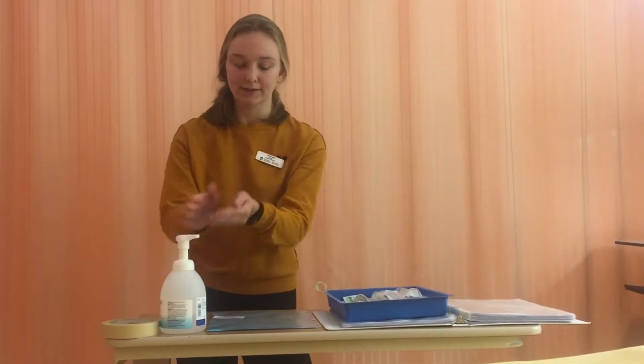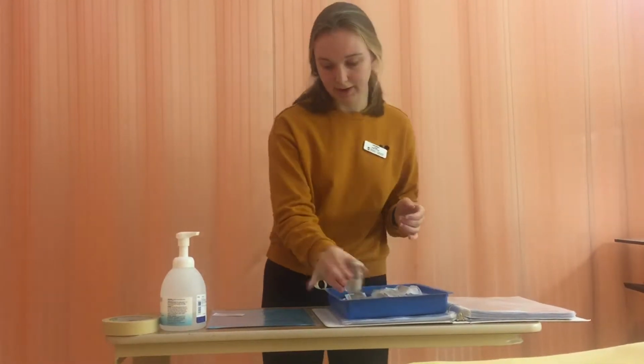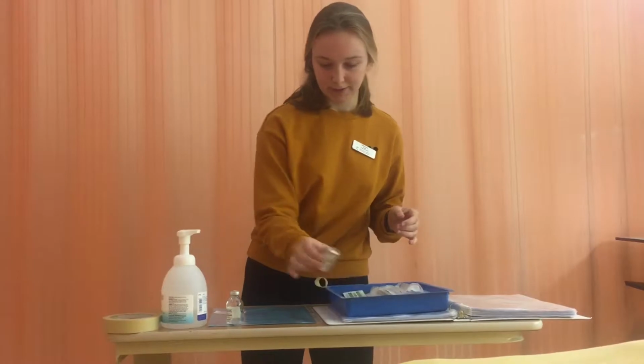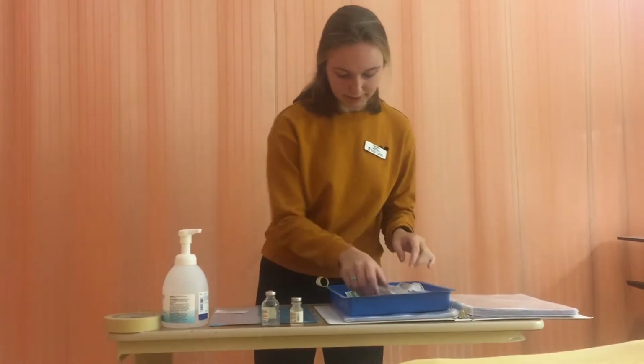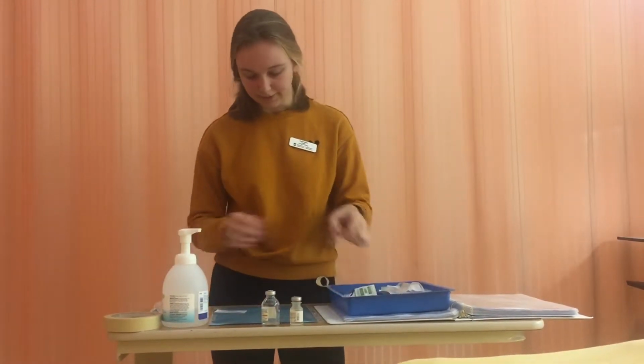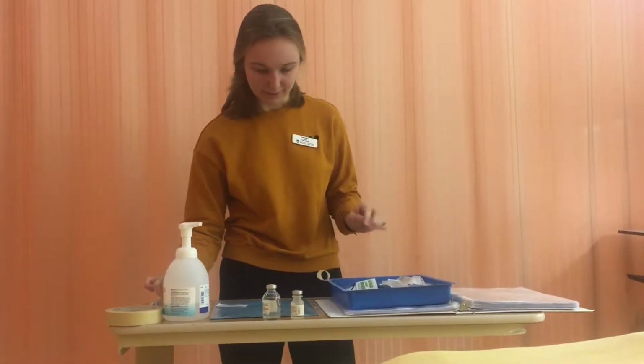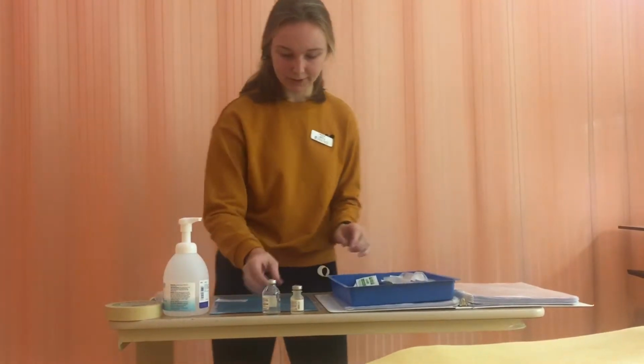So now I'm going to wash my hands. I'm going to gather my supplies. So I'm going to get my medication and my sterile water and my syringe and my blunt fill. So I have all of my supplies here, and now I'm going to do my first check.